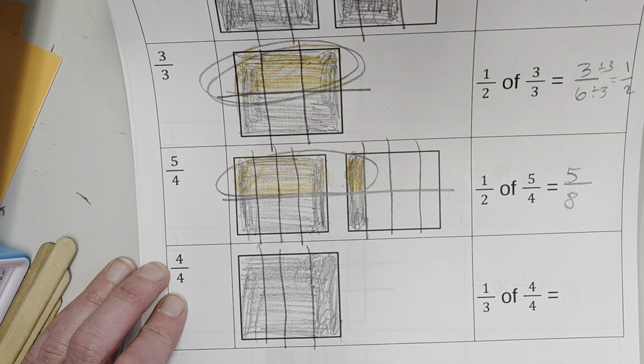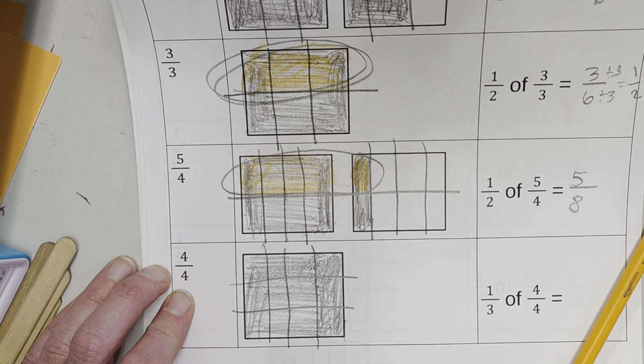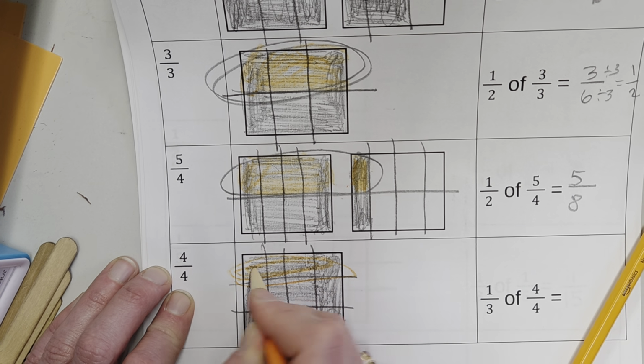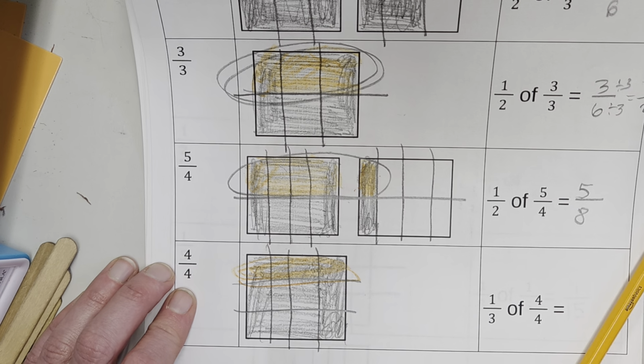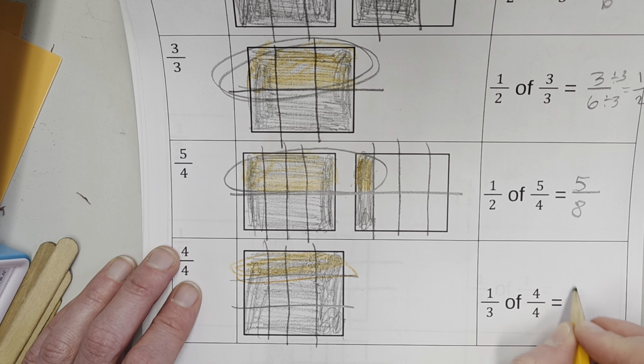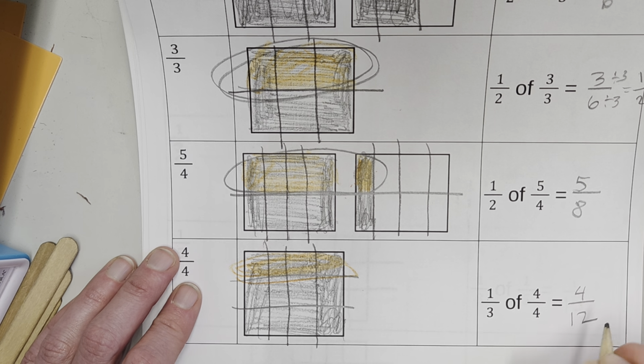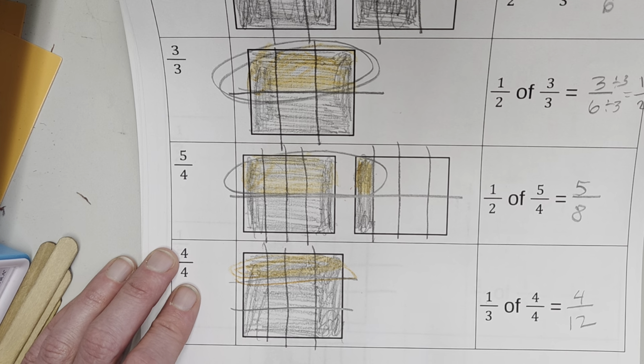Okay. 1/3 of 4/4. There it is. Now, this is the same thing as above. There's my third. So we're looking at 1/3. 1 times 4 is 4. 3 times 4 is 12. This should get us the same thing.